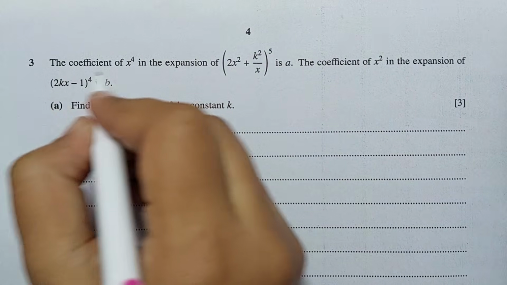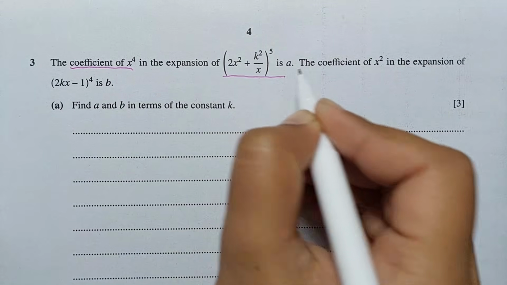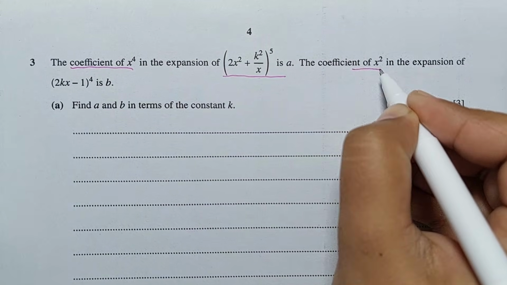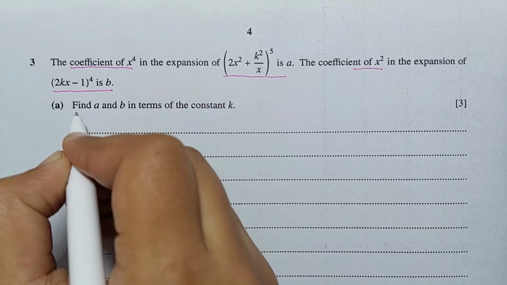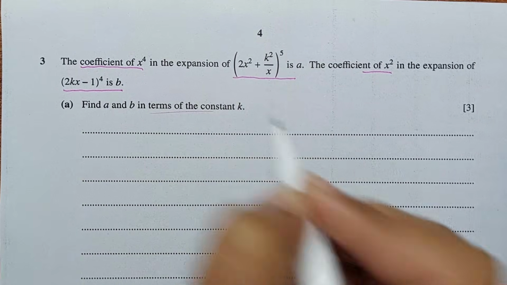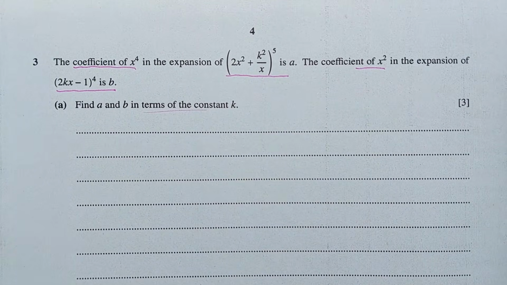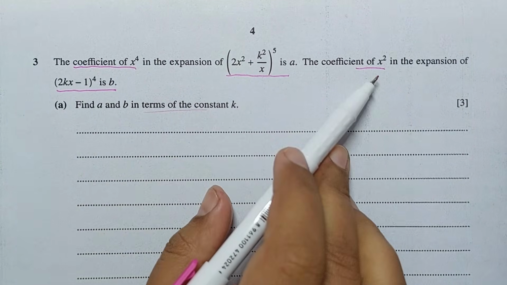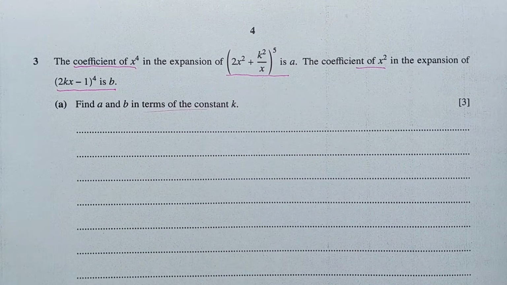Question number 3, the coefficient of x4 in the expansion of this is a, and the coefficient of x square in the expansion of this is b. Part A, find a and b in terms of the constant k. Okay, so we need to figure out the coefficient of x4 in this expansion and the coefficient of x square in this expansion, right? So it is better to use a term formula.